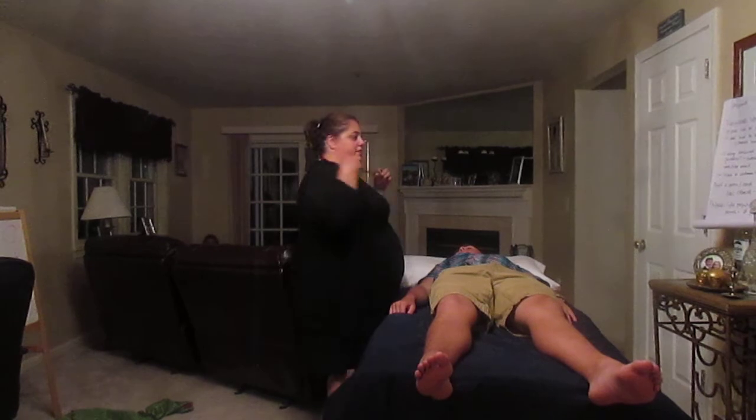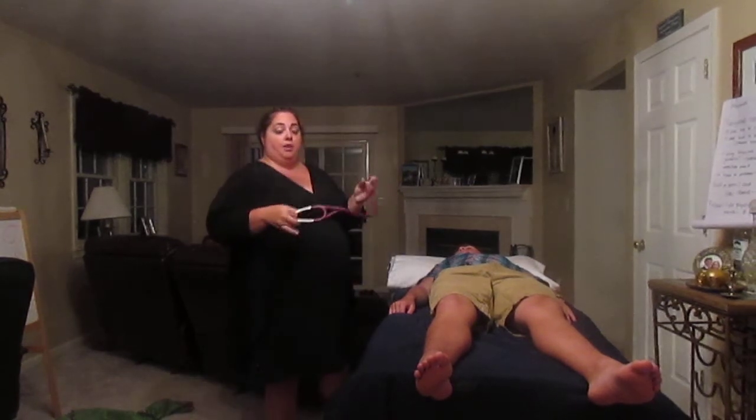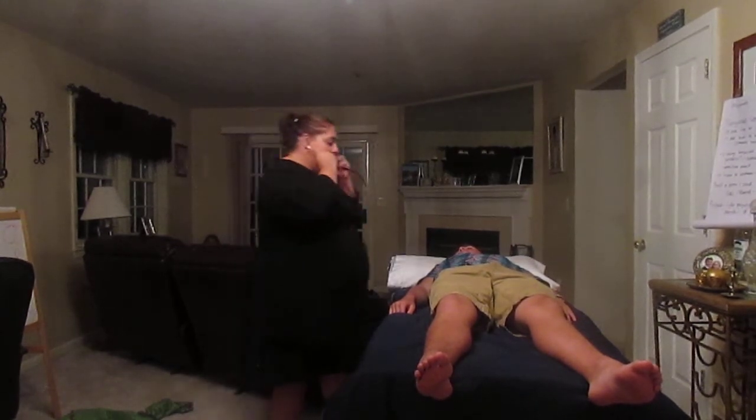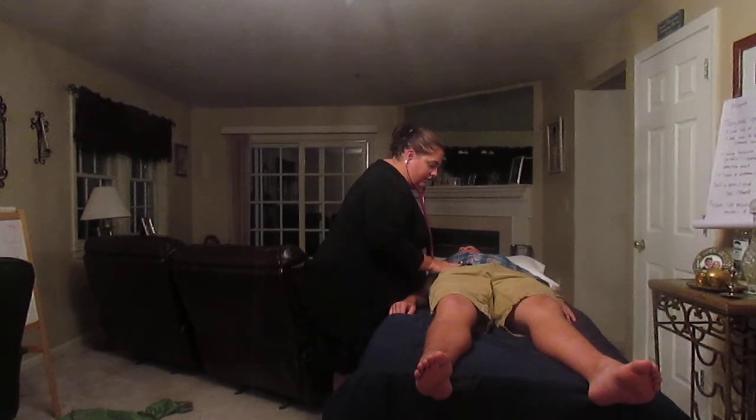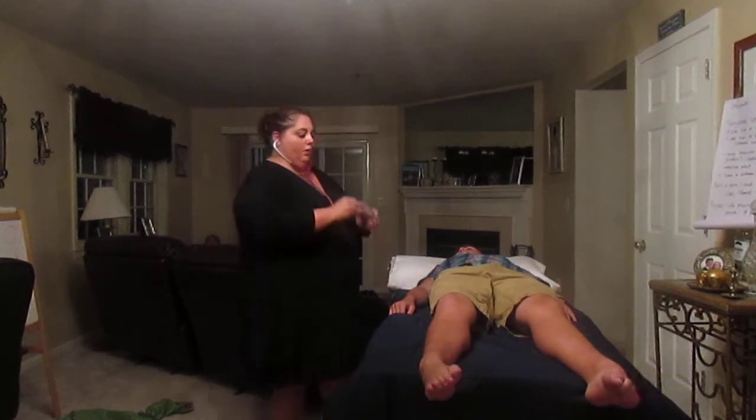Then I'm going to listen to his abdomen with the diaphragm of my stethoscope in all 4 quadrants. And he has positive bowel sounds in all 4 quadrants.